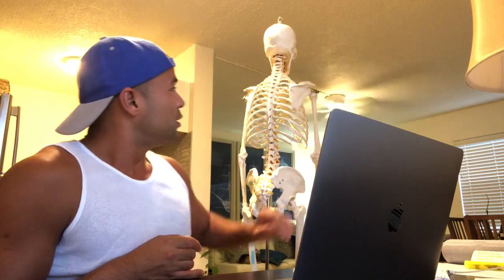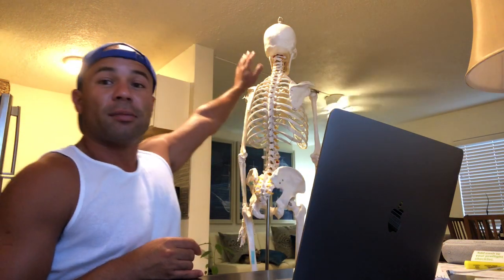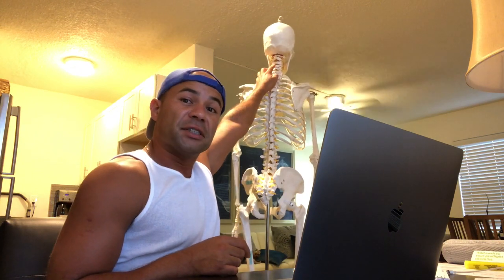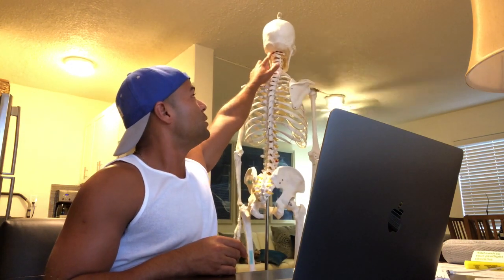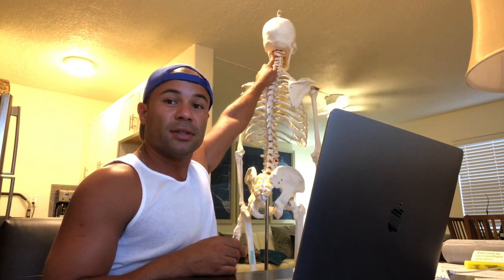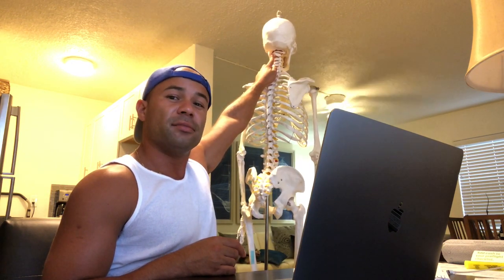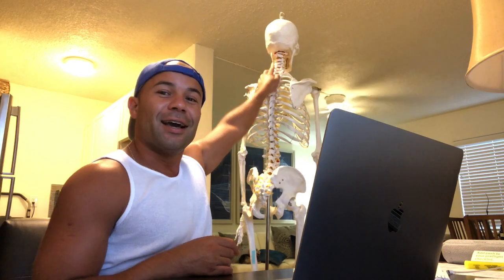Let's talk about the spine, the vertebra. You know the name of the first vertebra. It's atlas. Atlas is the name of the first one. In the cervical spine, we have seven vertebrae. The first one, atlas. The second one is axis. It's under your neck.